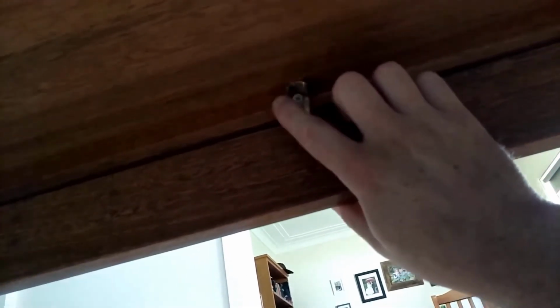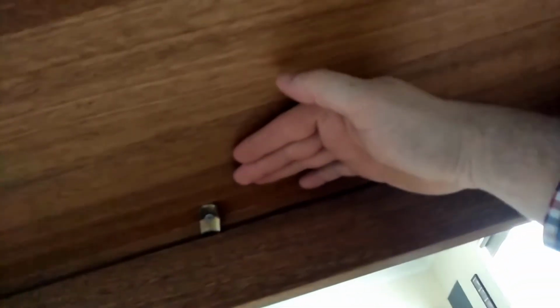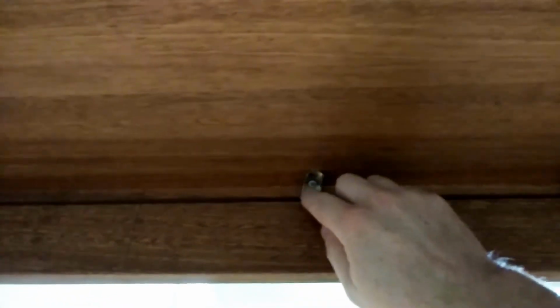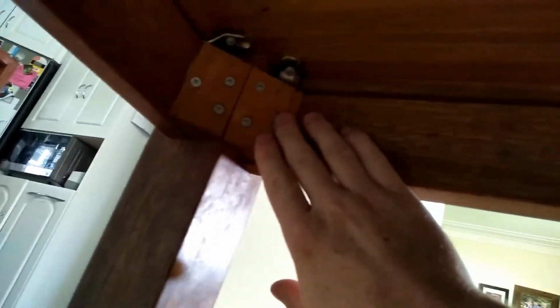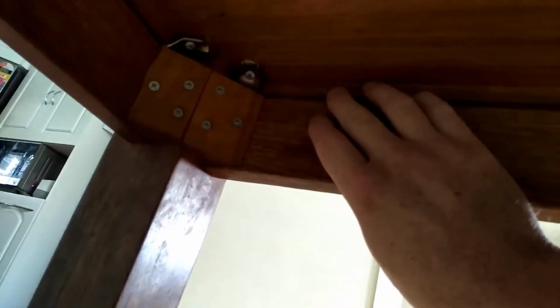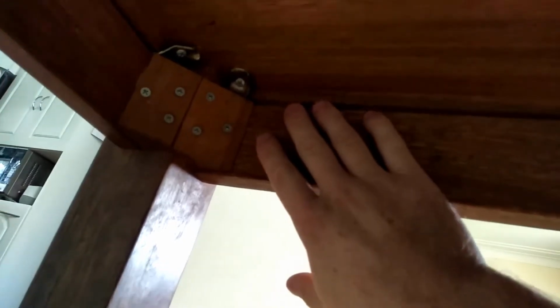So this clip is actually really helpful because it can allow movement of the timber. If this tabletop wants to expand or contract, it can do so as it moves this way, and that table clip will allow it to move that little bit whilst also holding it down hard against the rail. Okay? Now it's really interesting to have a look under your table and see what methods they've used to screw these together, but your table might not look like my table, so you need to have a look at what your table is doing underneath.